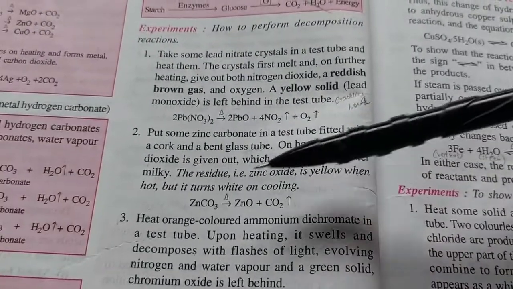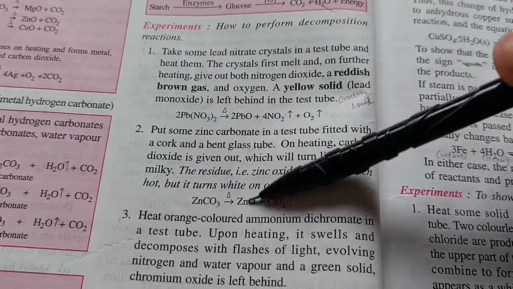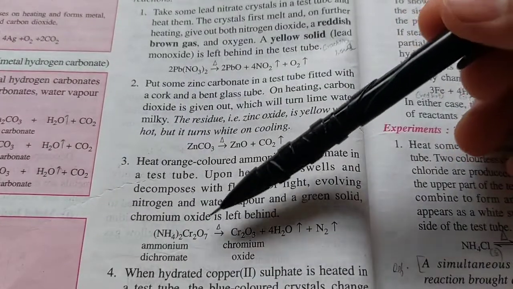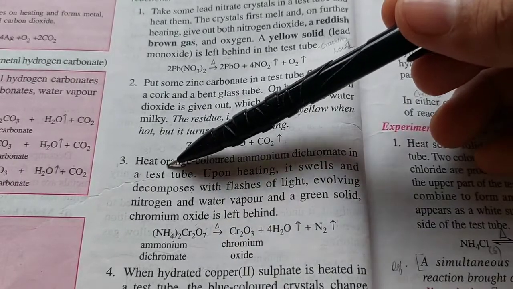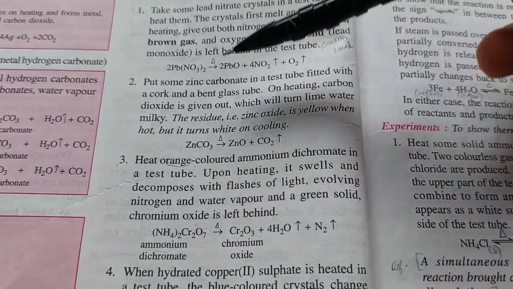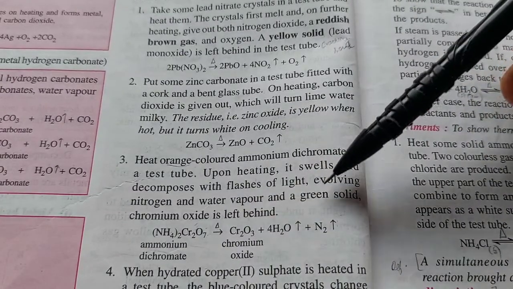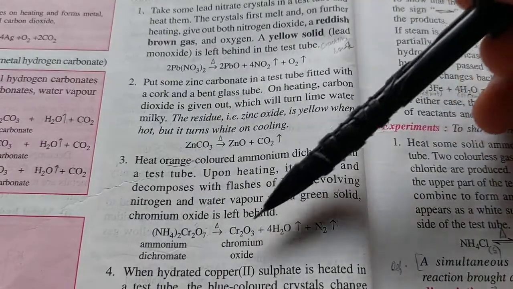Now, the next equation, when you heat zinc carbonate, it decomposes to zinc oxide and carbon dioxide, and we know the observation of both. Next, ammonium dichromate, something very unique. Ammonium dichromate is an orange colored compound. Remember the colors, because in exam they will ask questions like an orange colored compound A decomposes to give a green residue B. Identify A and B. So we should know which reaction they are talking about.